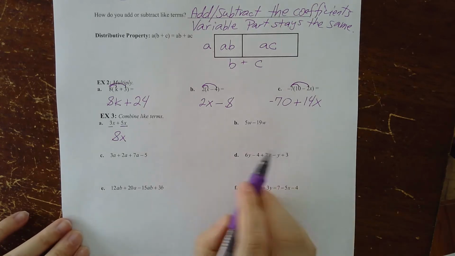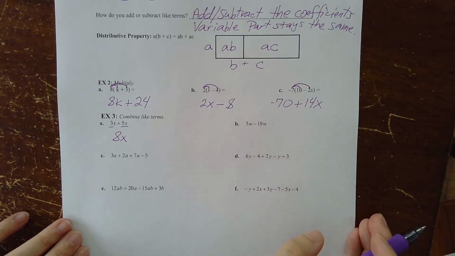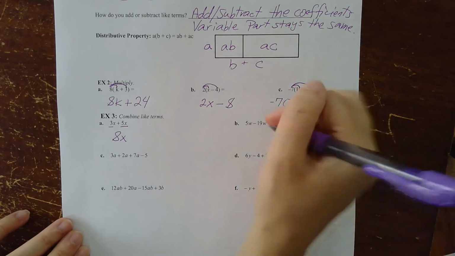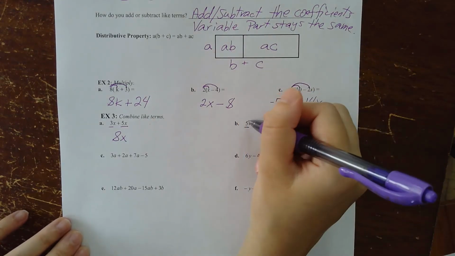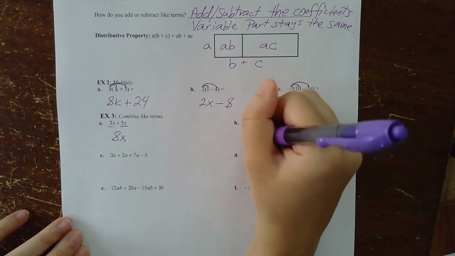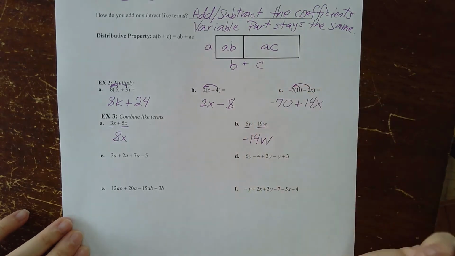Let's do another one. I have 5w minus 19w. Are they like terms? Yes, they have the same variable with the same exponent. They're just w's in both. So then we can subtract by subtracting the coefficients. 5 minus 19 would be negative 14. And then the variable part stays the same, so it's negative 14w.